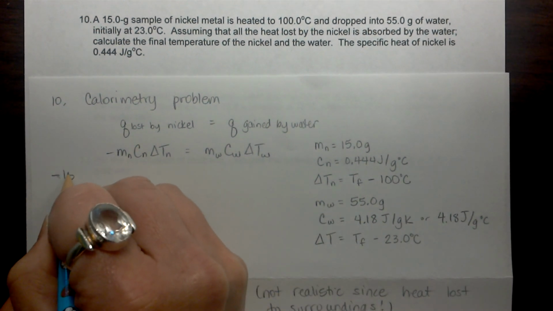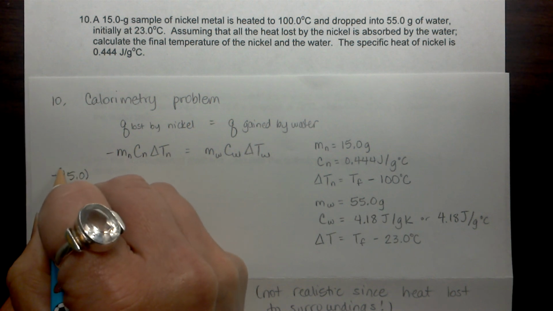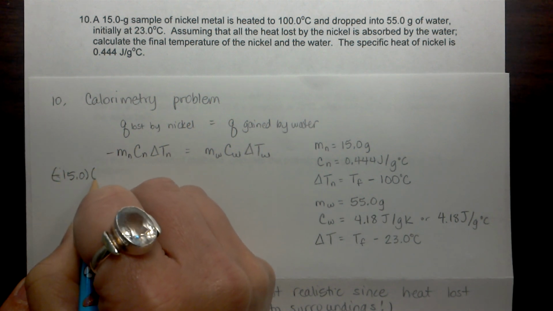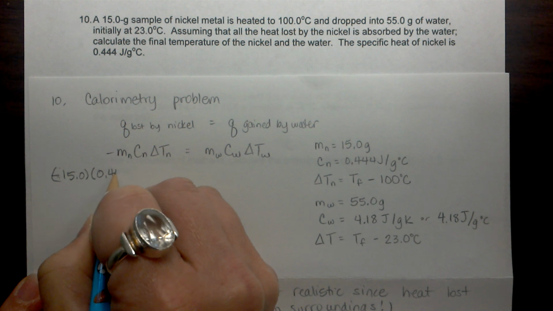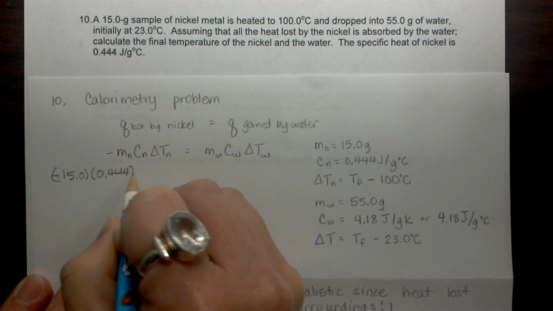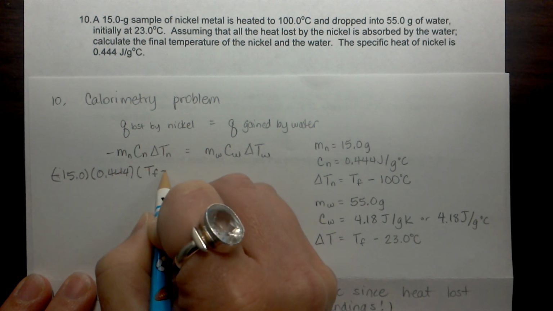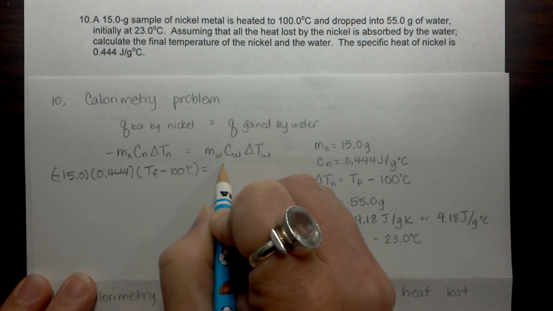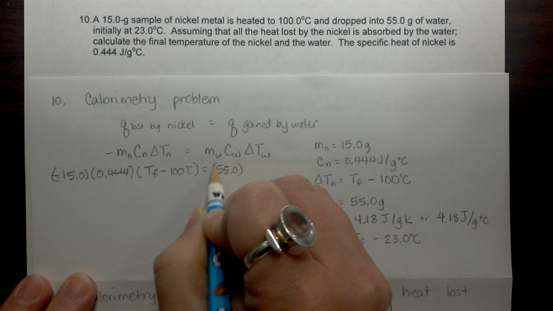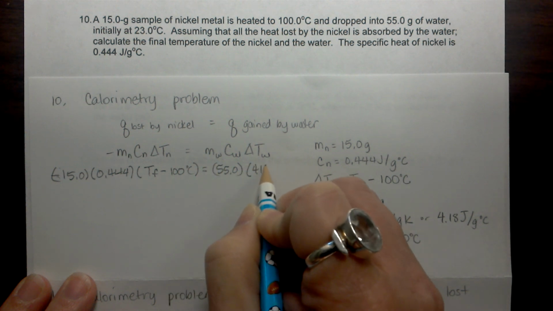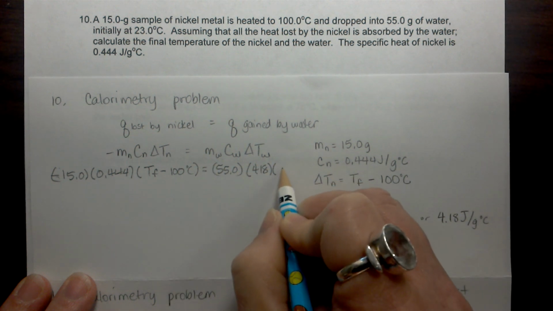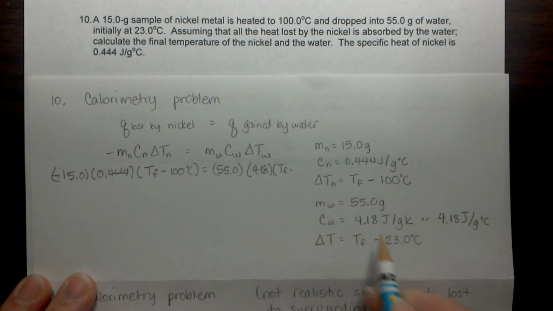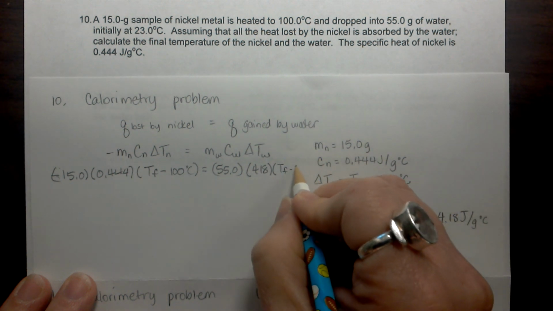So it's going to be negative 15 times the heat capacity of the metal times final minus initial, which is 100, is going to be equal to the mass of the water times the heat capacity of liquid water times final minus initial of water, which is 23.